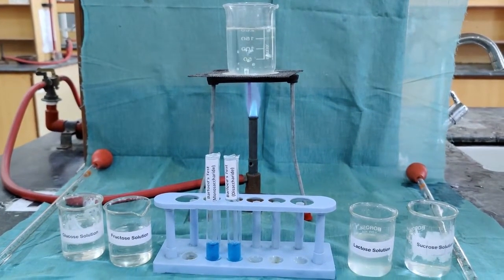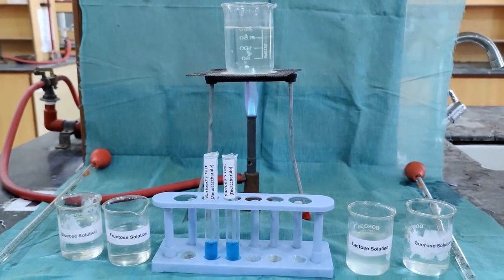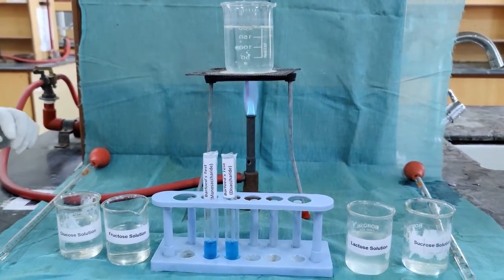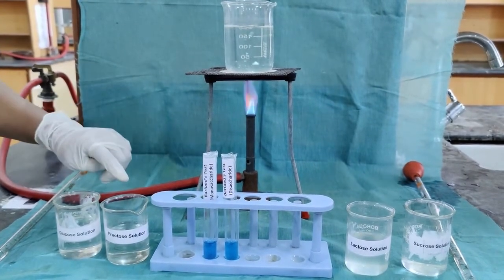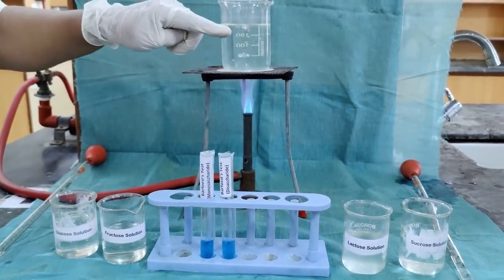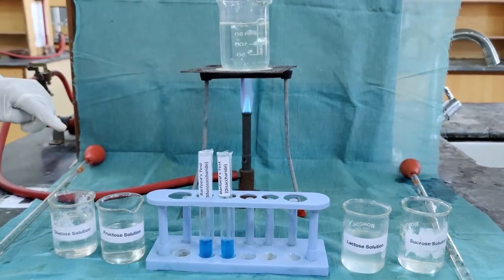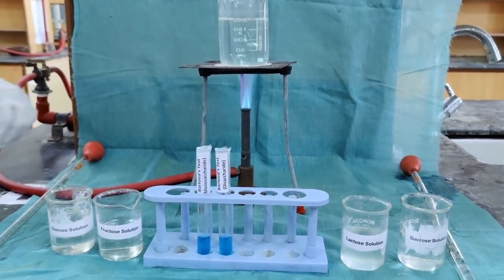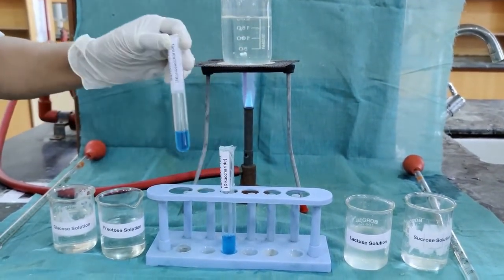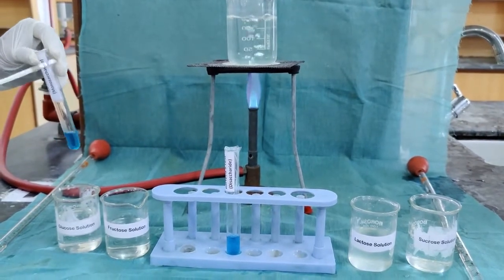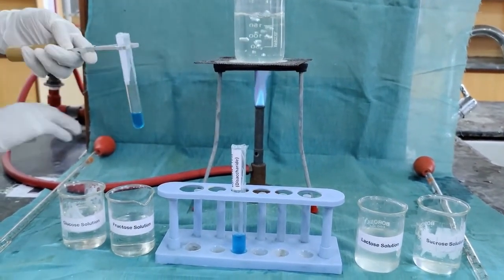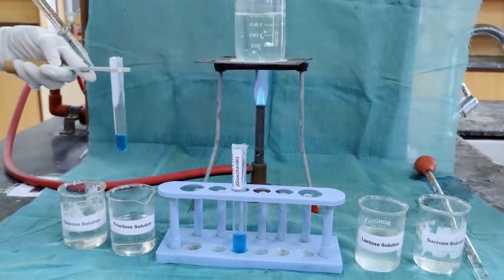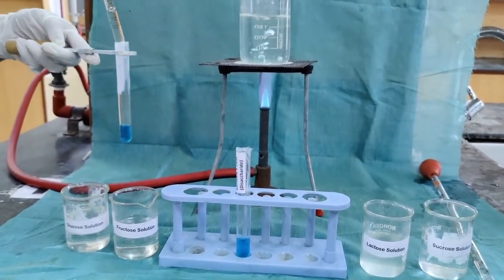Barfoed's test is a test to distinguish between monosaccharides and disaccharides. Here we have the monosaccharide solutions, glucose and fructose solution, and disaccharide, lactose and sucrose solution. For the Barfoed's test, we have to take 2 ml of the Barfoed's reagent, which I have taken already, and 2 ml of the sugar solution, that is a monosaccharide solution.